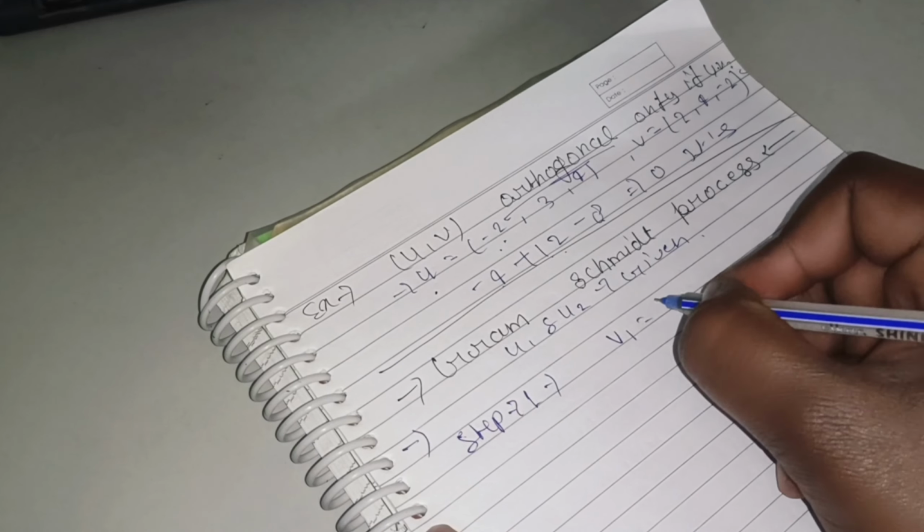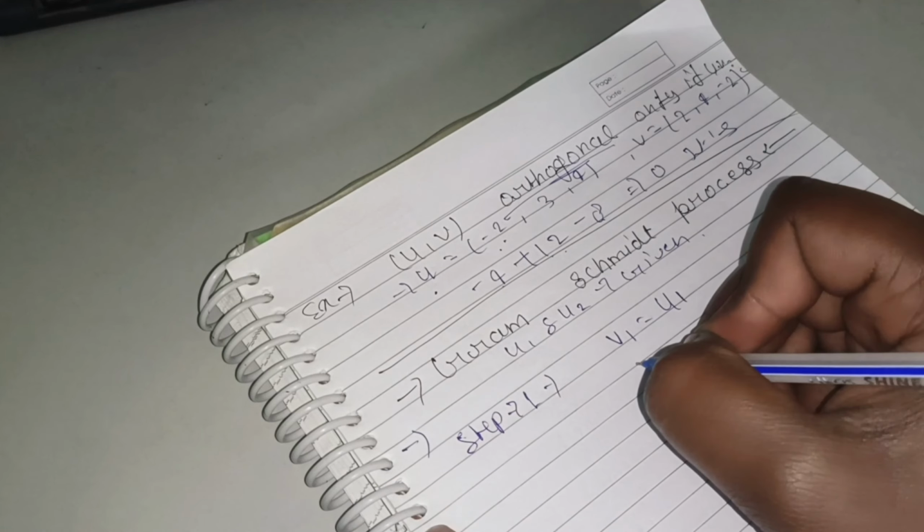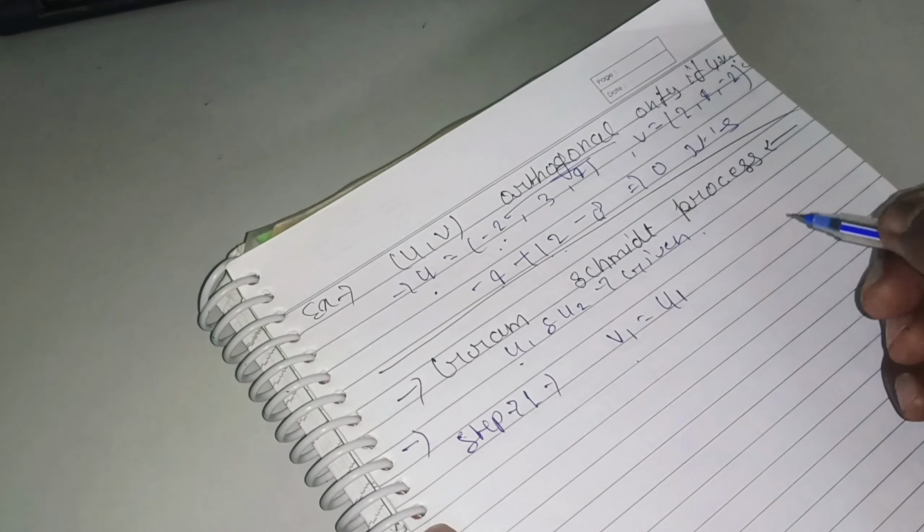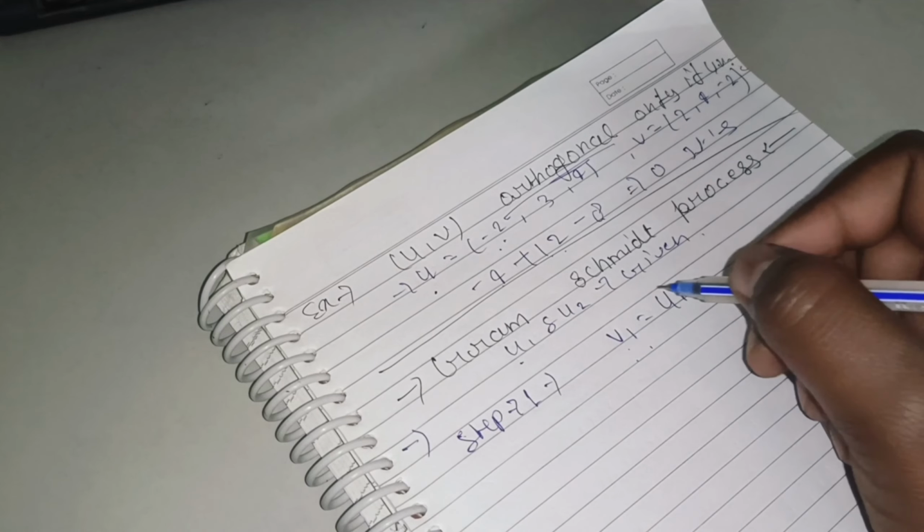Step one is always v1 is equal to u1. If we are given u1, then we let it be equal to v1.